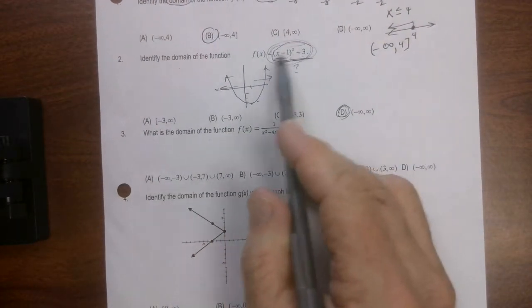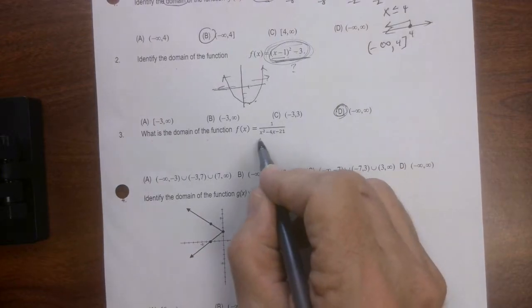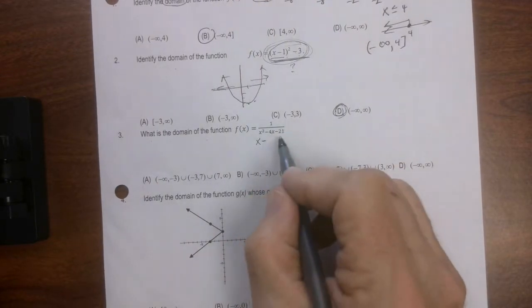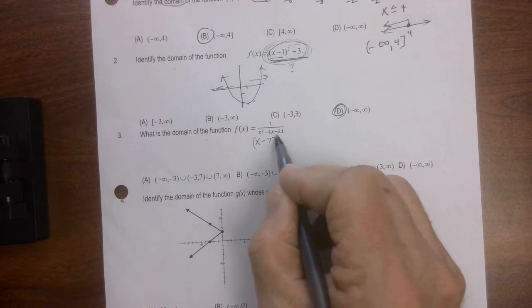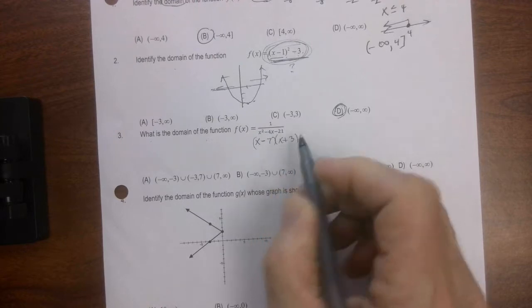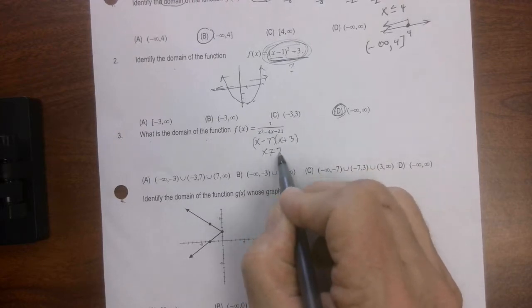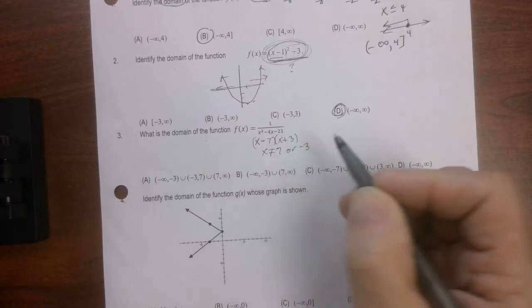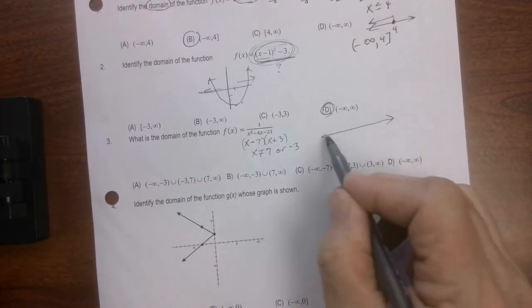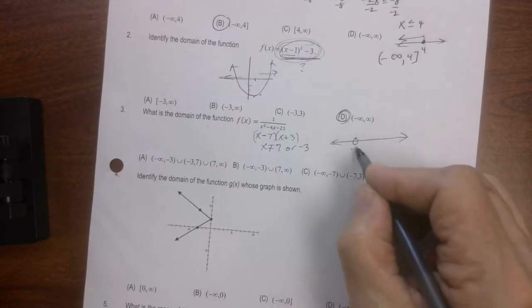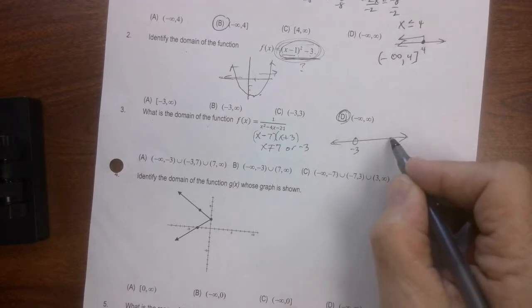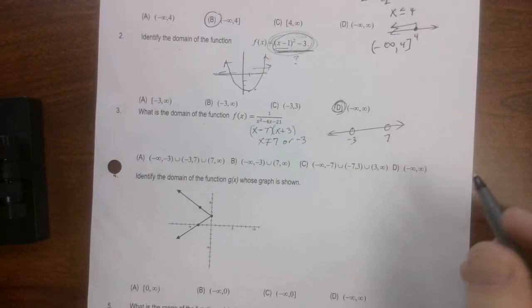Well, I'm not going to graph this, so I'm going to look at this and realize, hey, I can factor this, x minus 7, x plus 3, which tells me x cannot equal 7 or negative 3. And if I looked at a number line, I would say negative 3 is a possible thing it can't be, and 7 is a possible thing it cannot be.